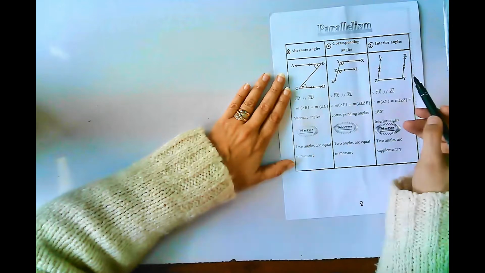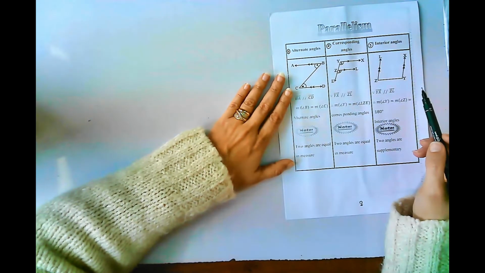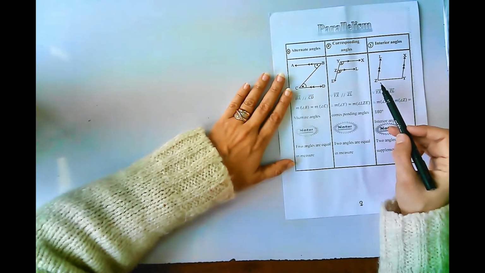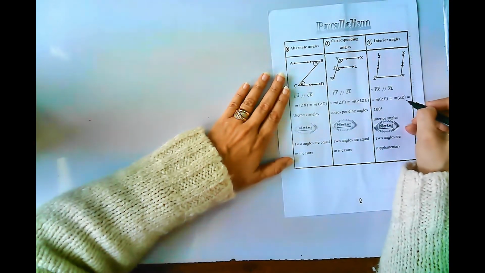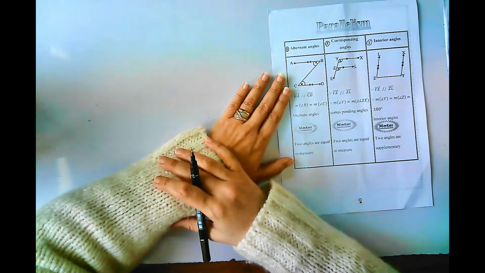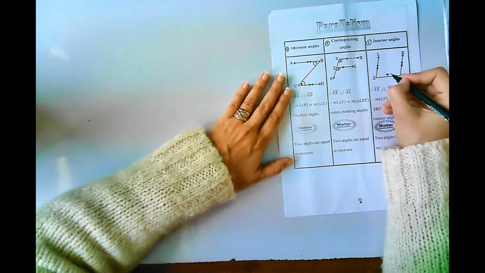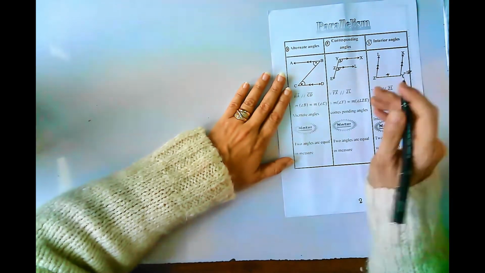If we have YX parallel to ZL and ZY is a transversal, then the measure of angle Y plus the measure of angle Z equals 180. The sum equals 180.